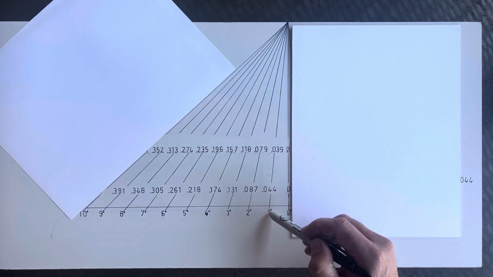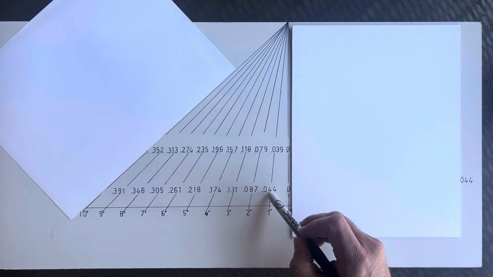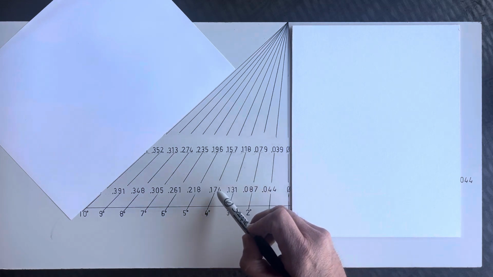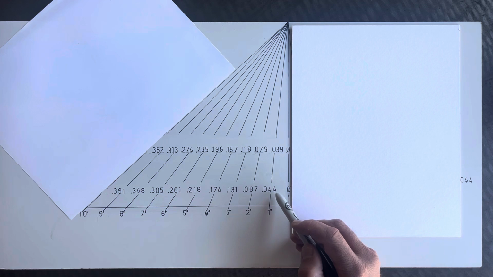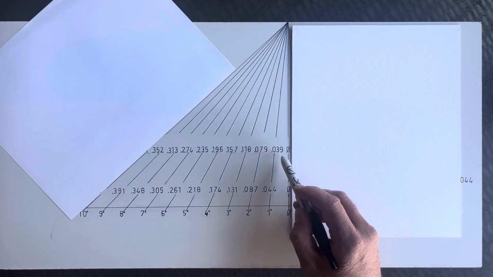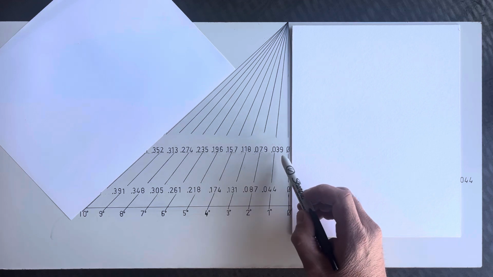Here we have a 1 degree angle and 0.044 BCD. This row of BCD figures is for a 5-inch diameter reel. This row is for a 4.5-inch diameter reel.